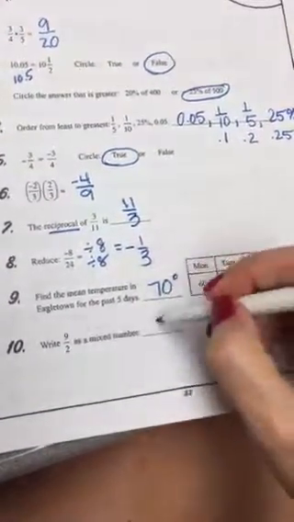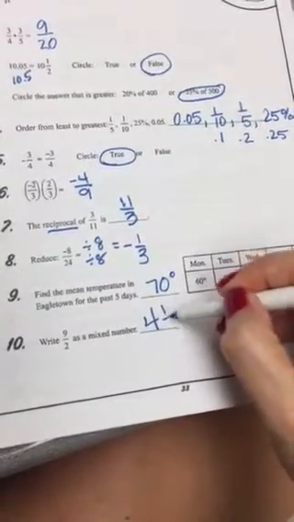How many 2's can I take out of 9? I can take 4 out. What do I have left over? 1. So 4 and 1/2.